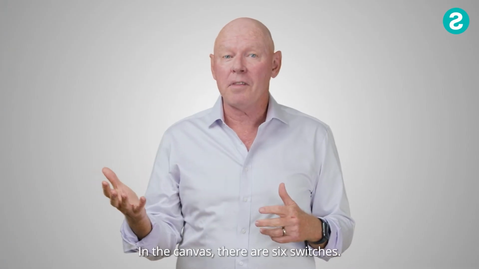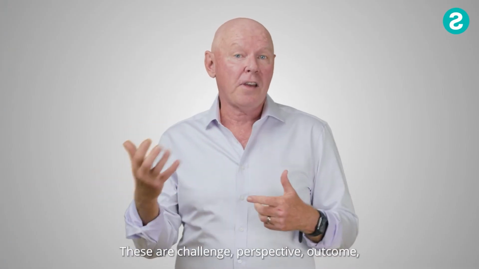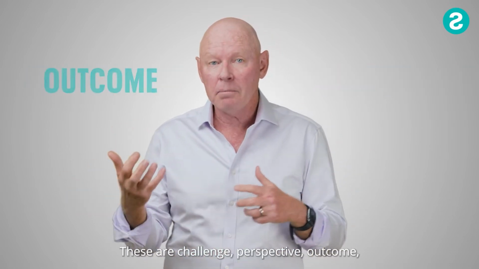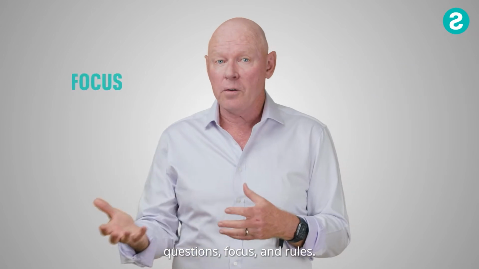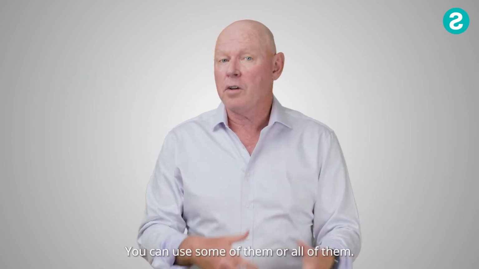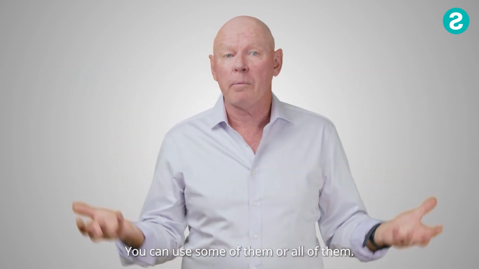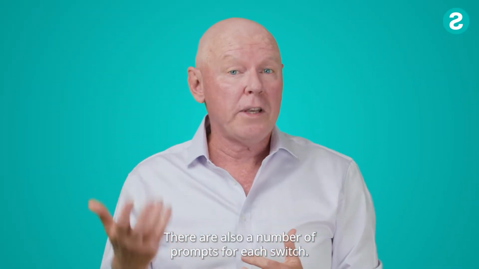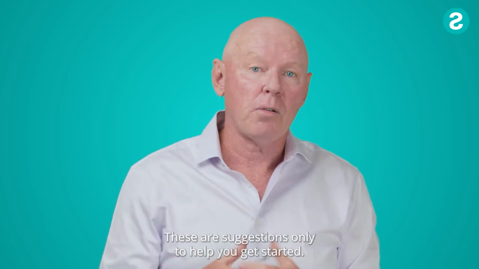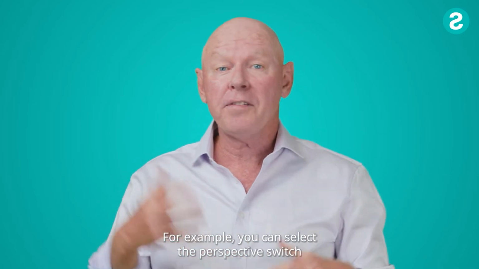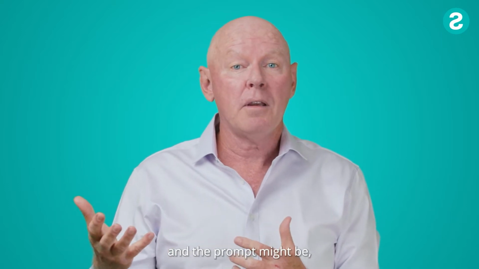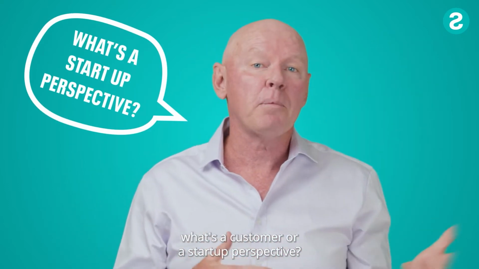In the canvas, there are 6 switches. These are challenge, perspective, outcome, questions, focus, and rules. You can use some of them or all of them. It's up to you. There are also a number of prompts for each switch. These are suggestions only to help you get started. For example, you can select the perspective switch and the prompt might be, what's a customer or a startup perspective?